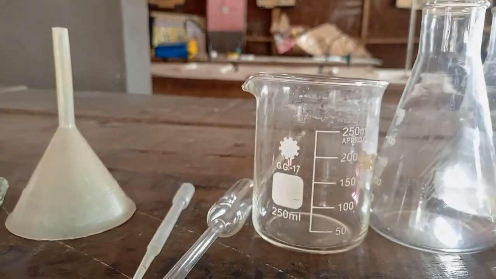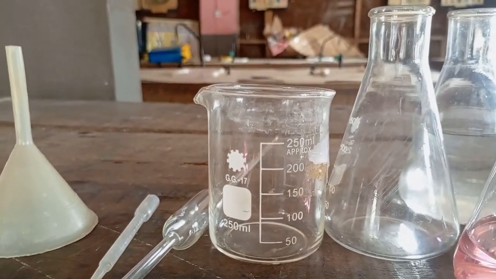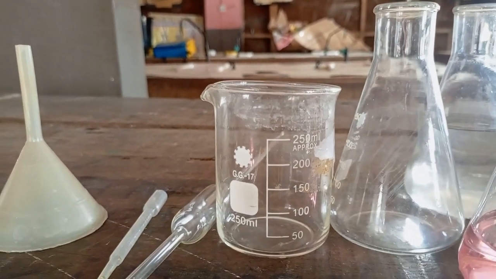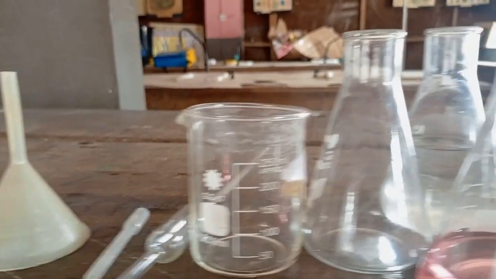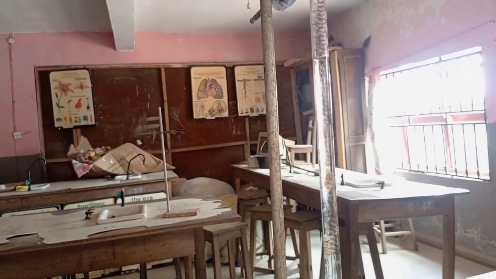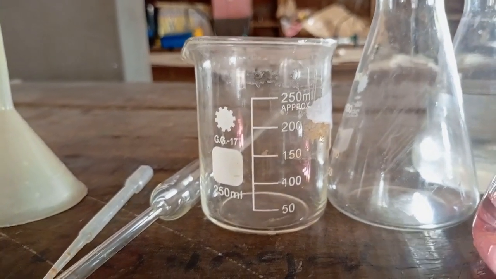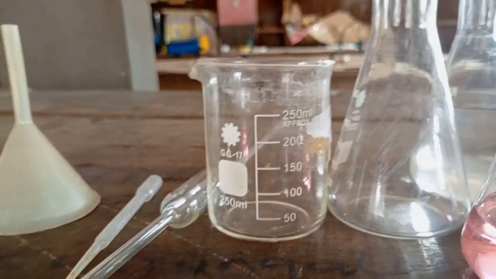Then the next apparatus here is the beaker. We use it to carry or contain our acid, which we now use to introduce the acid into the burette. As soon as we put our funnel on the mouth of the burette, we now use this particular beaker, take our acid and then pour it through the funnel into the burette.